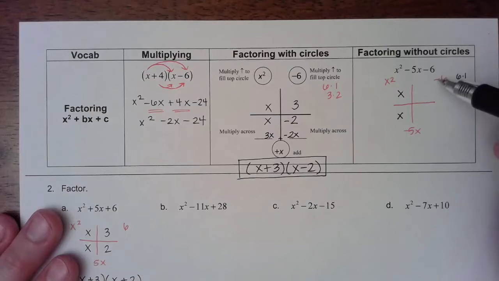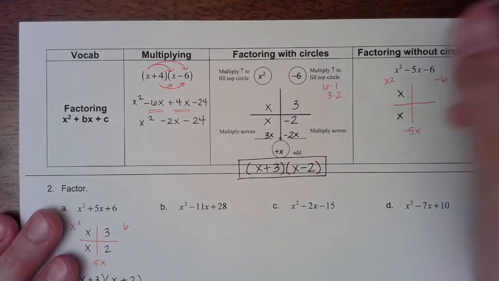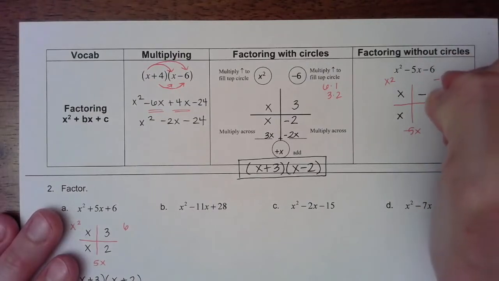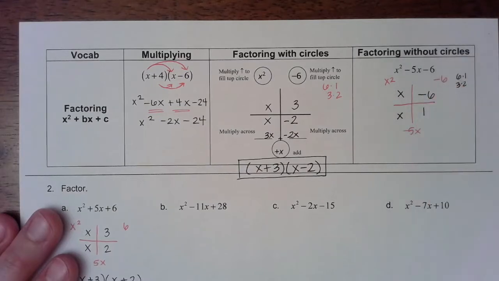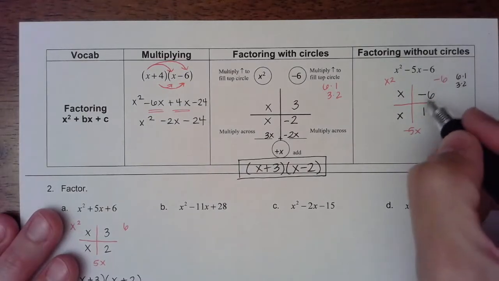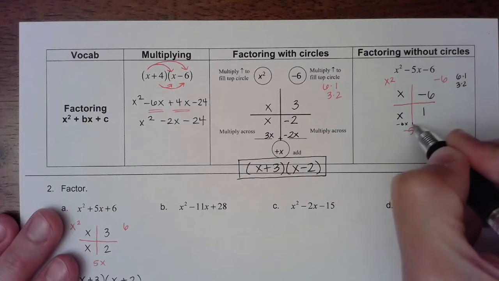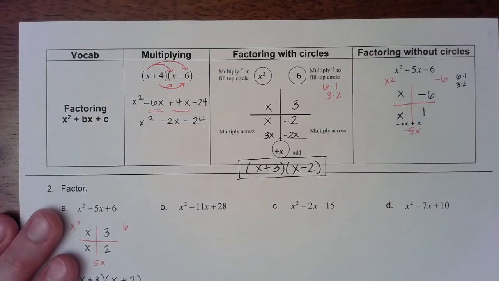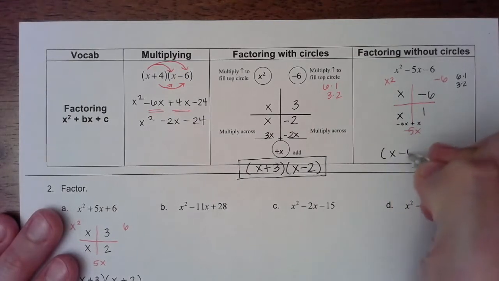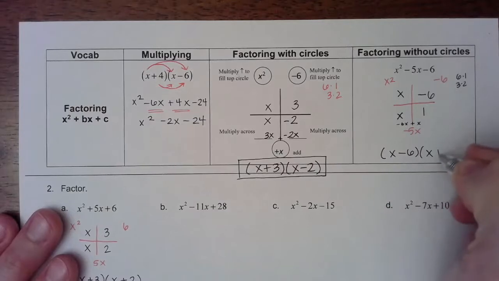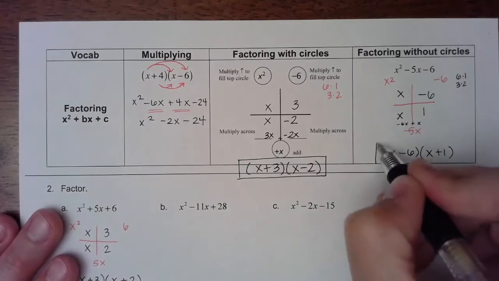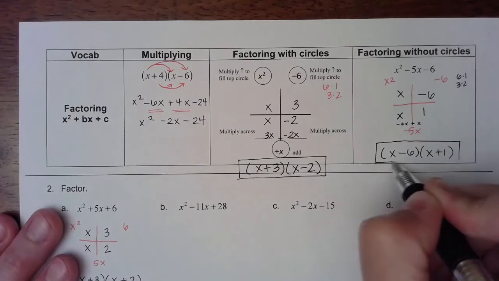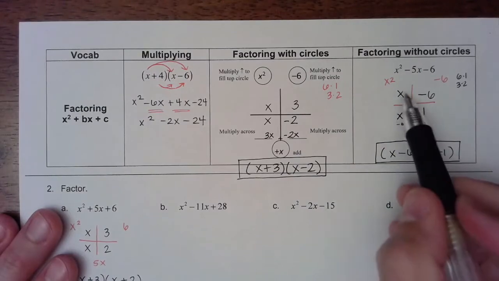I want them to subtract to give me negative 5. So that would mean the negative would go on the 6 and the positive would go on the 1. Let's check that out. Negative 6x plus 1x gives you negative 5x. And so your answer for this one is x minus 6 in one parentheses, and then x plus 1 in the other parentheses.